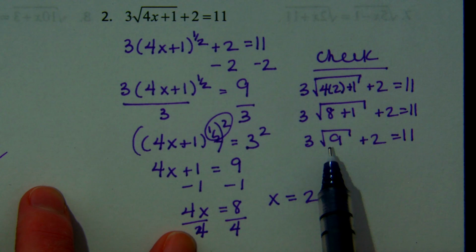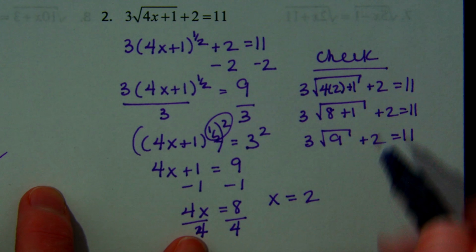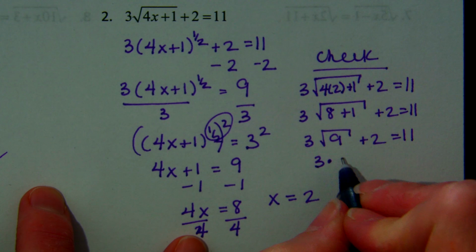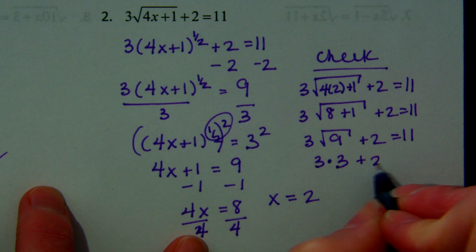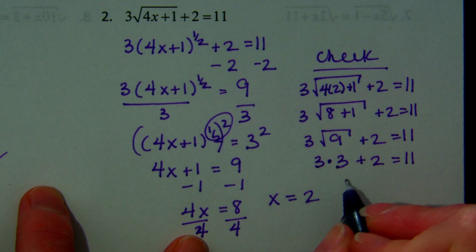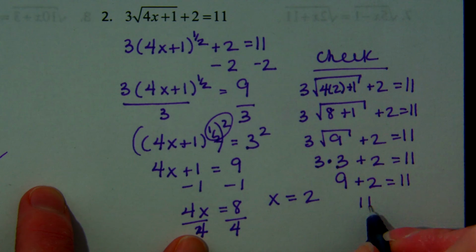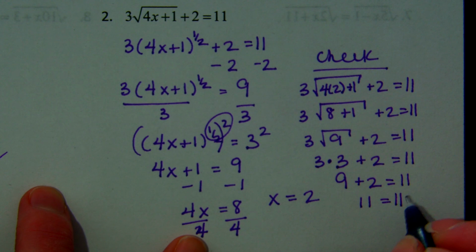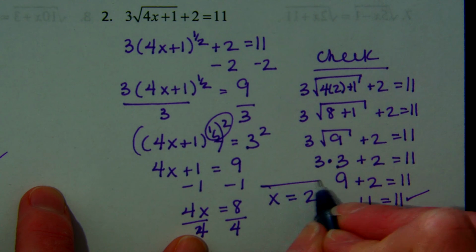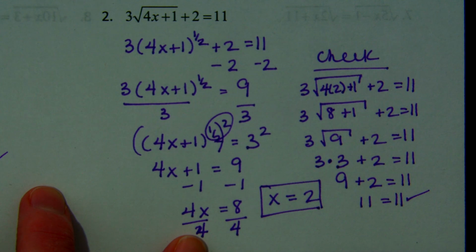And so now we've taken care of the square root. What is the square root of 9? It is 3. So this is 3 times 3 plus 2 is equal to 11. Multiplication, 9, and then plus 2 is equal to 11. And what you get is 11 equals 11. That works. And so this is the correct answer to that problem.